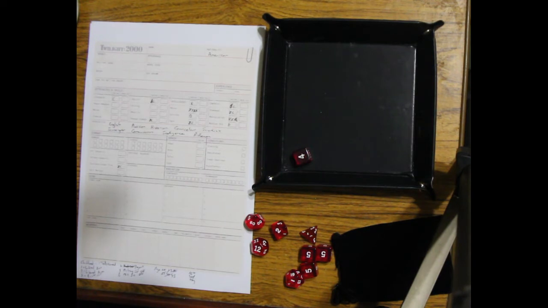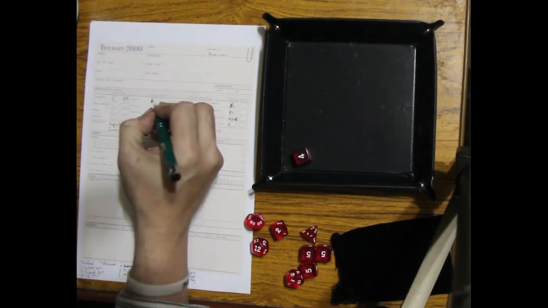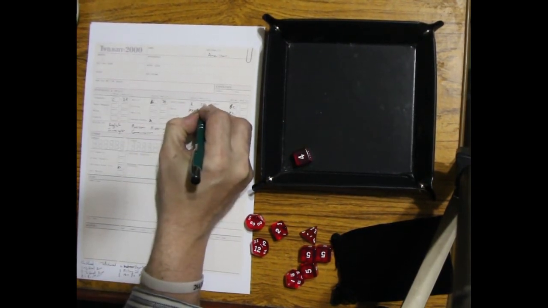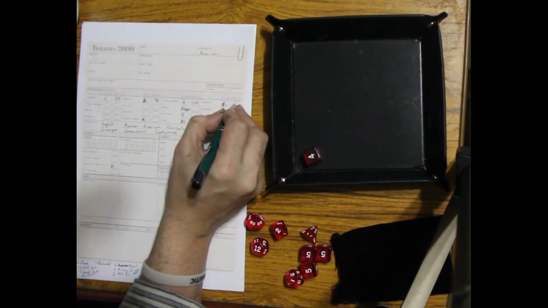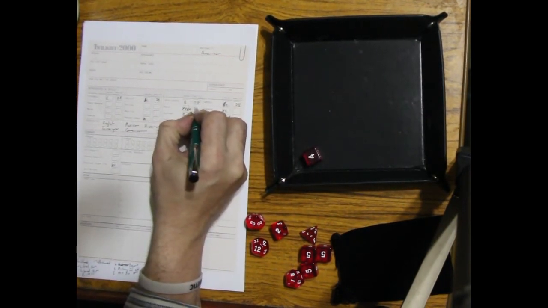So determine your hit capacity and stress capacity. Let's put the skill dice in. We've got 8s in there, 10, and 8. So we've got an A. That's quite nice.